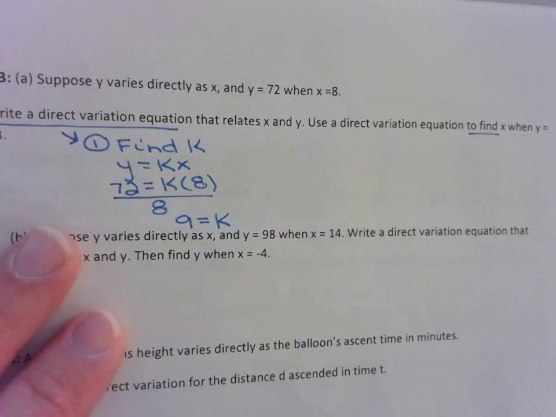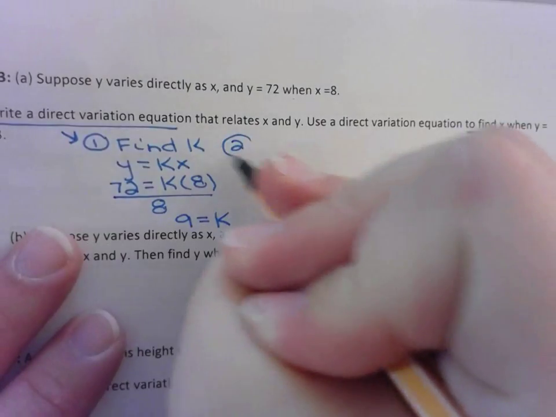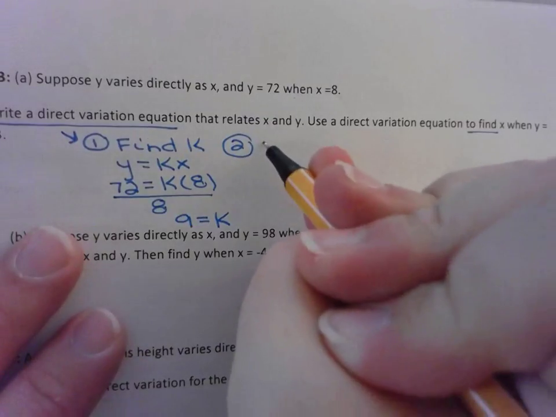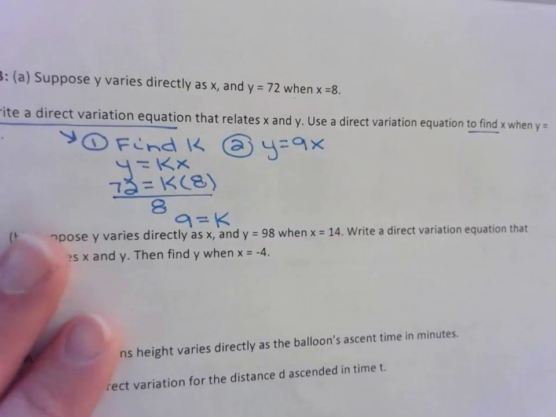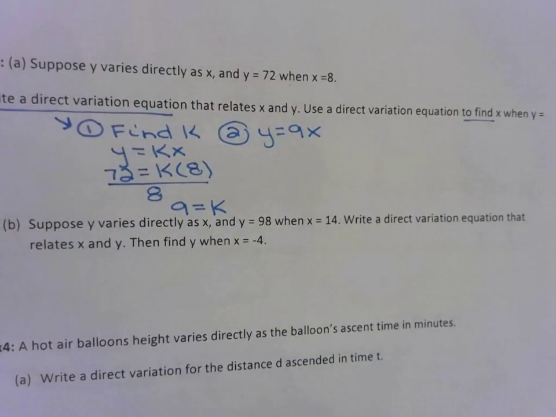Have I answered the question? No. I want to write the equation. So how do I write a direct variation equation if I know k is 9? How do I write a direct variation equation when I know 9 is k? What does my direct variation equation look like? Y equals a number times x. If I know k is 9, how do I write my equation? Y equals 9x. So I want the direct variation equation that looks like y equals a number times x. So you take your k and you put it in where k is, y equals 9x. That's the first part. Any questions on that?